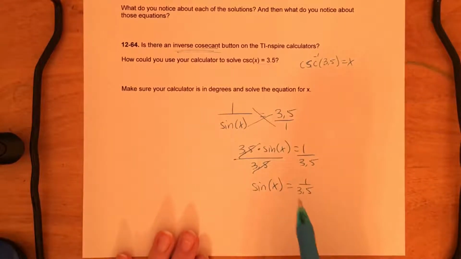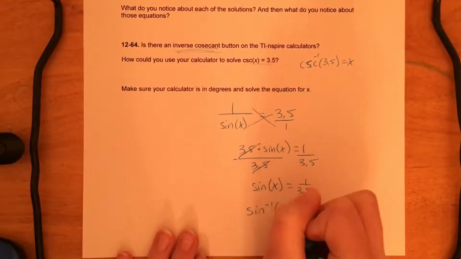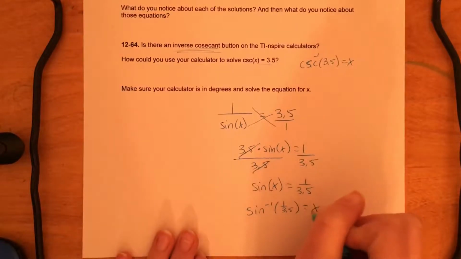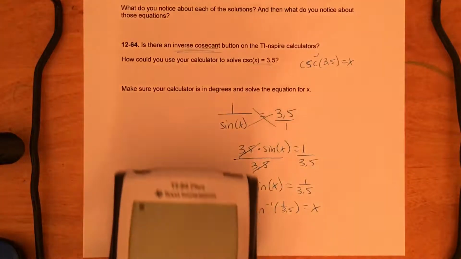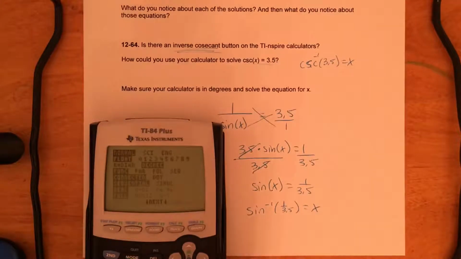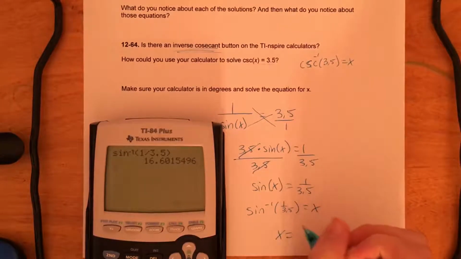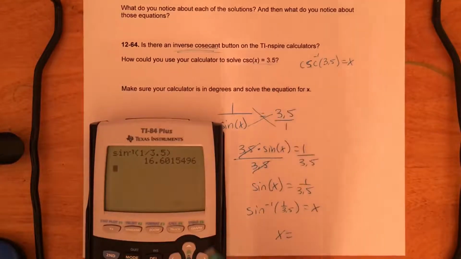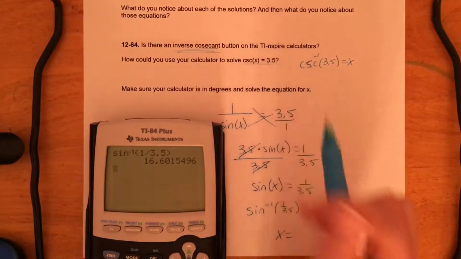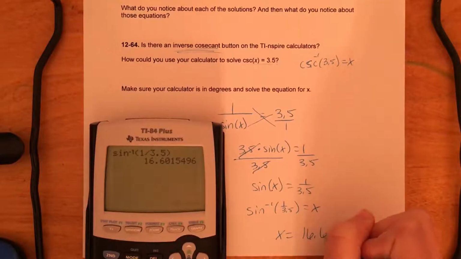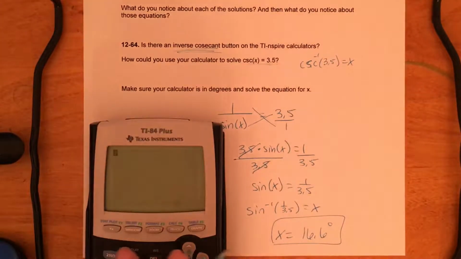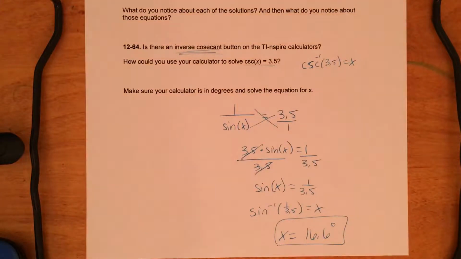And then in this case, we want to get a value for x. So now we can do inverse sine of that 1 over 3.5, because there is an inverse button on the calculator. We want to make sure that you're in degrees. This one is, yes. So we're going to inverse sine of 1 divided by 3.5, and that'll tell us the degree that would make this cosecant be worth 3.5. So that's going to be 16.6 degrees roughly, rounding to the nearest tenths place. So that's how we can use that.